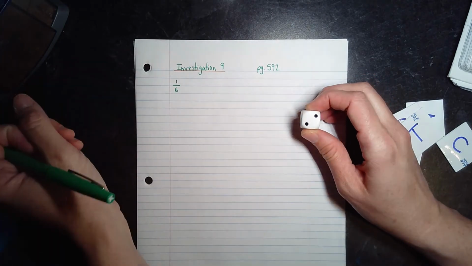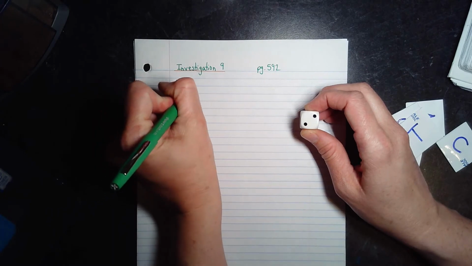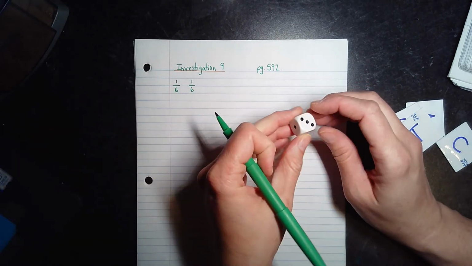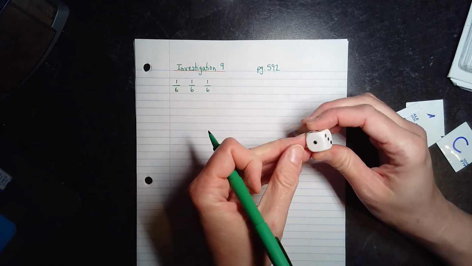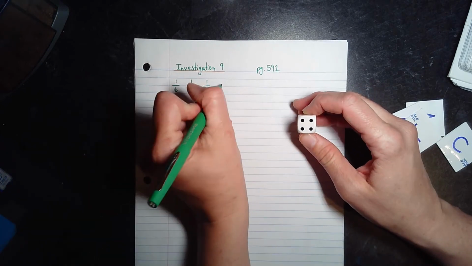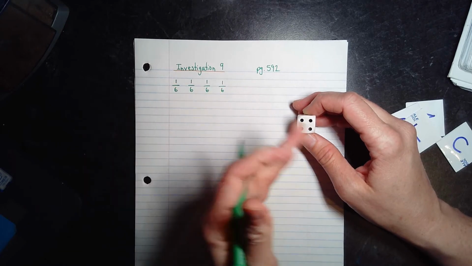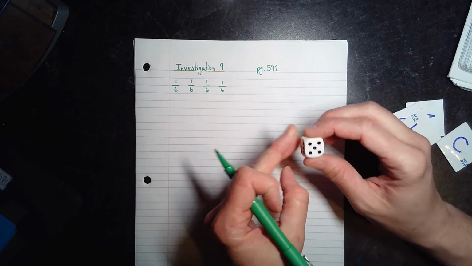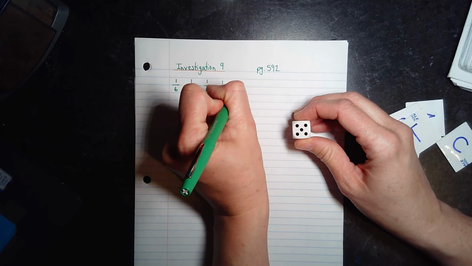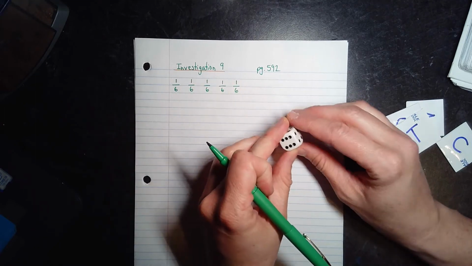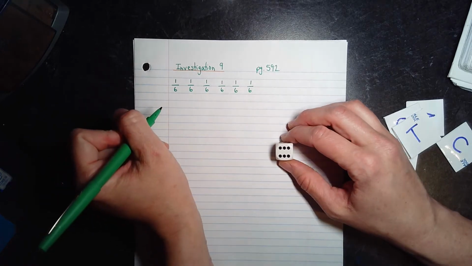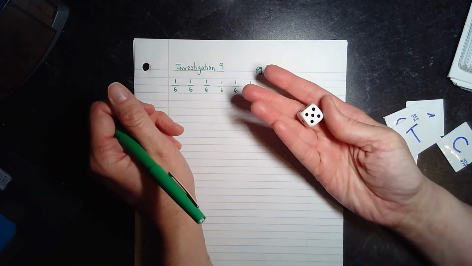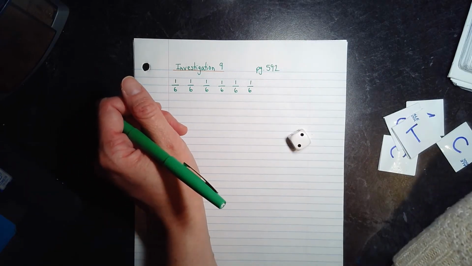My chance of rolling a 2 is a 1 in 6 chance. My chance of rolling a 3 is a 1 in 6 chance. My chance of rolling a 4 is a 1 in 6 chance, because there are 6 options and 4 is one of them. My chance of rolling a 5 is a 1 in 6 chance, and you guessed it, my chance of rolling a 6 is a 1 in 6 chance, okay? So each of these outcomes has a probability of 1/6.